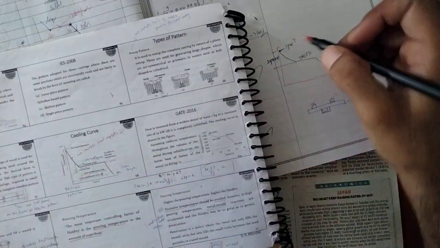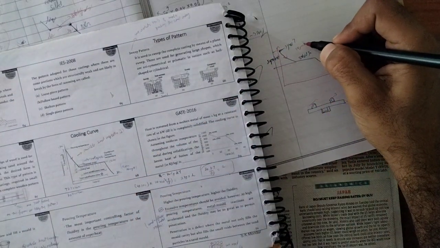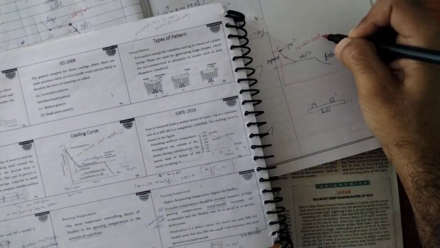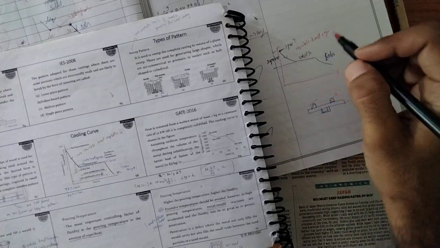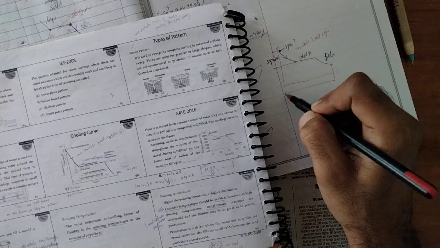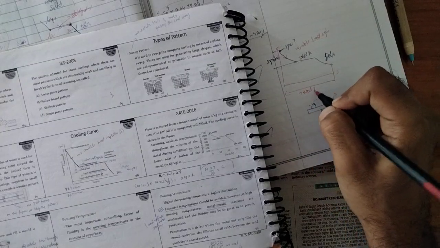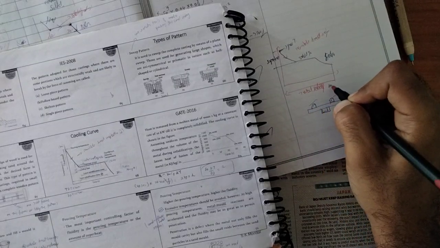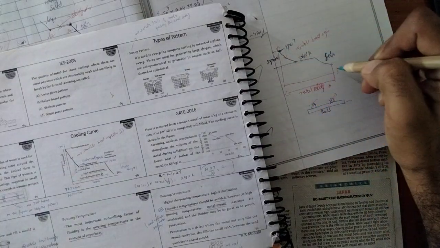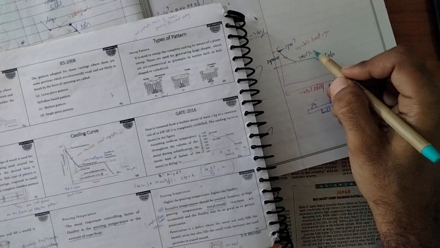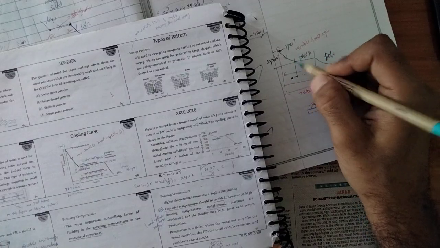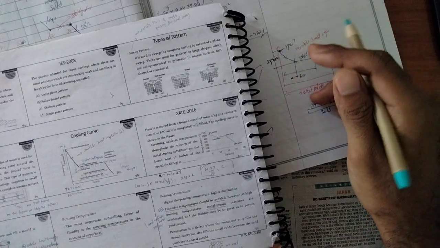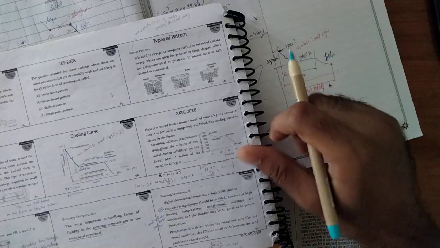So here sensible heat rejection occurs. Here you can see the total solidification time, because from the start point to the end point is called the total solidification time. From here, it is the local solidification time. We can also tell it from the liquidus point of view. So you can see this question, which is also one of the important questions.